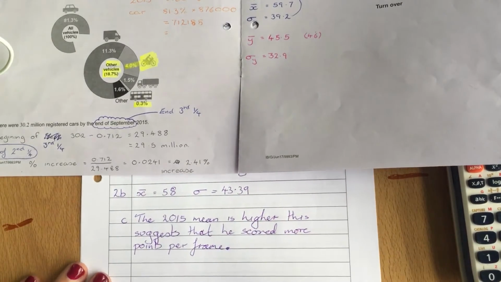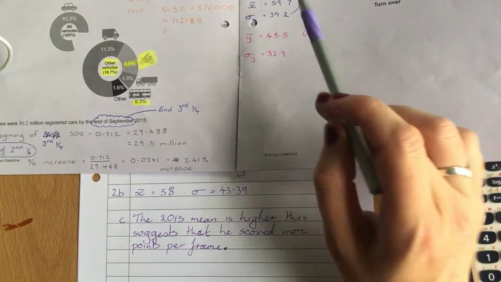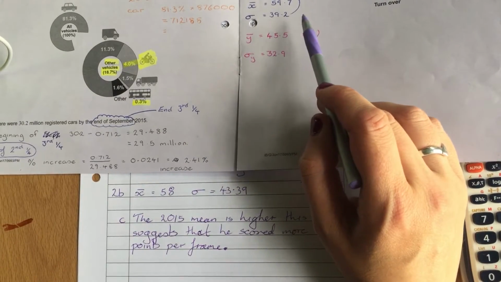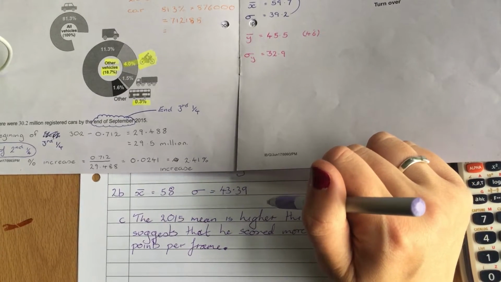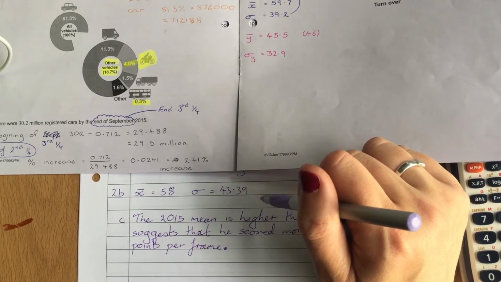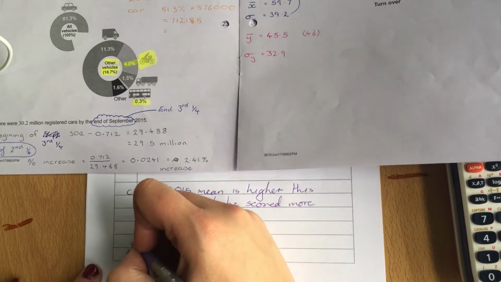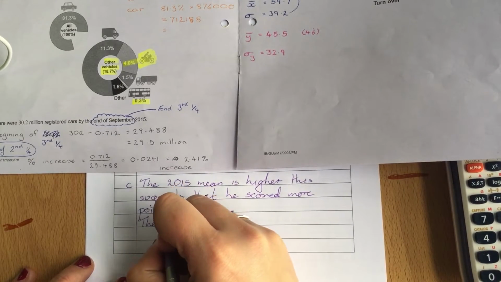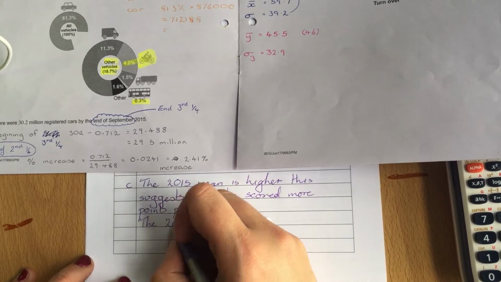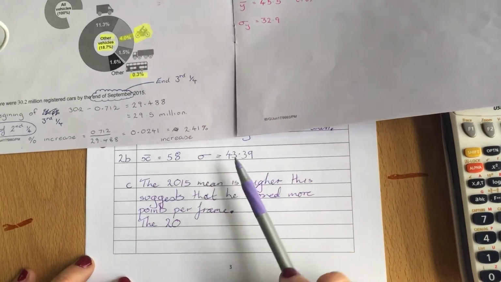And then for the standard deviation in 2015 was 39.2. Here we've got 43.39. So the 2015, 39 and 43.